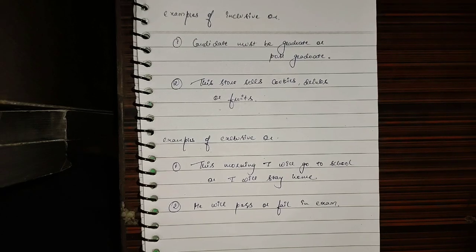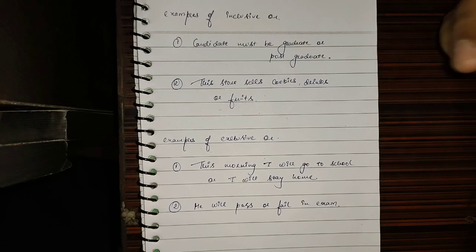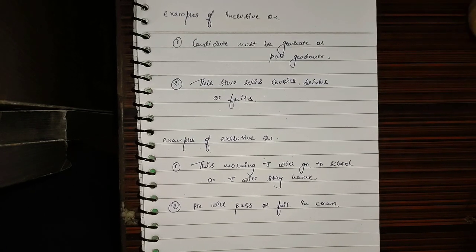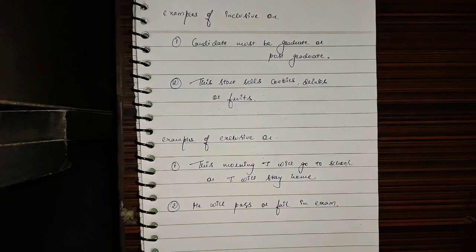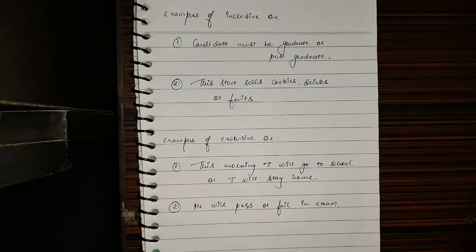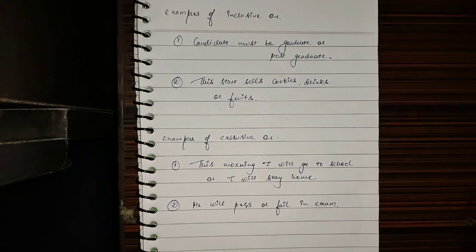There is a possibility that this store only sells cookies, only sells drinks, or only sells fruits, but there is also a possibility that this store sells all three of these items. So this is how inclusive OR is used.